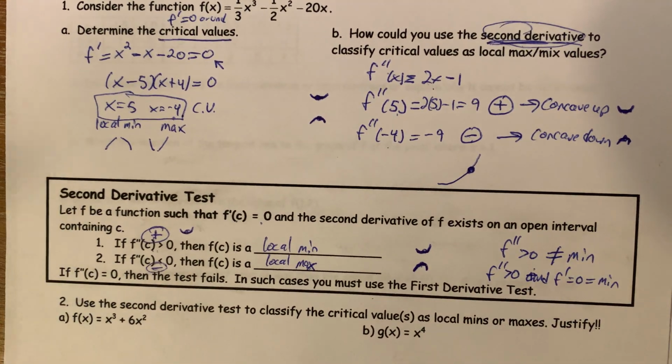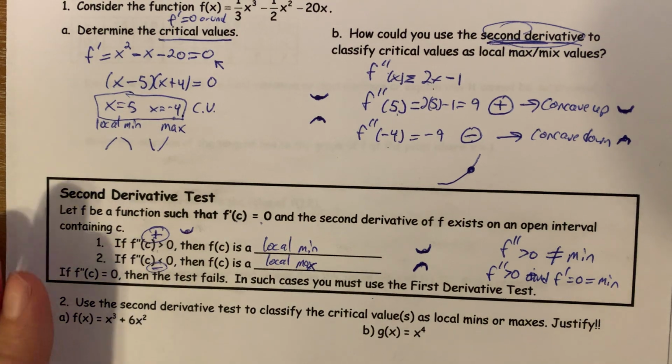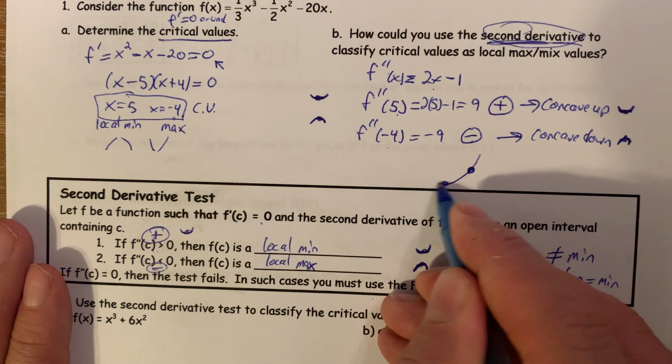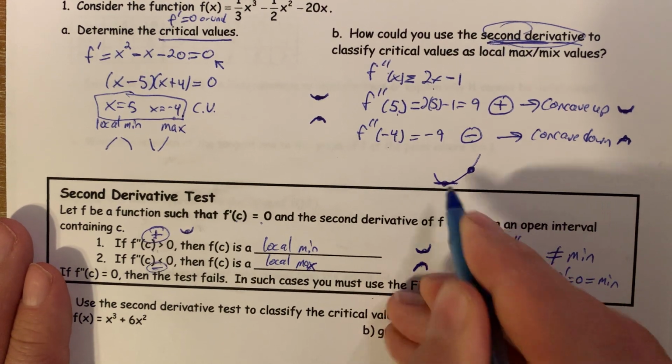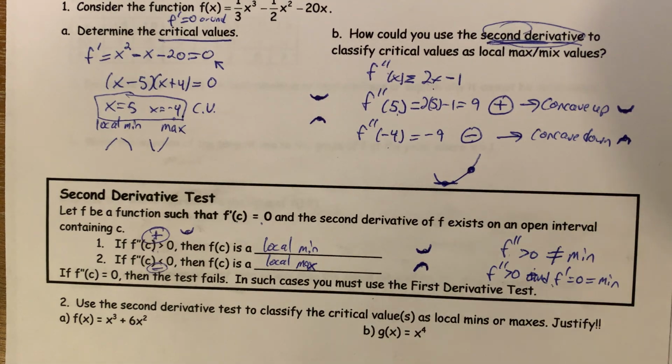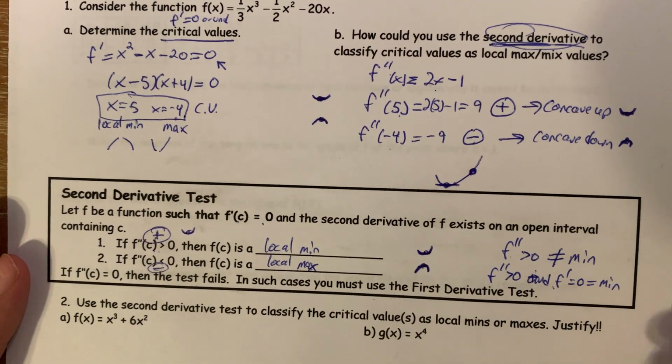Sometimes kids will be like, oh, the second derivative is positive, so there's a min. No, the second derivative needs to be positive and the derivative needs to be 0. So if you're at this point where the second derivative is positive and the first derivative is 0, then we'll have a local min.